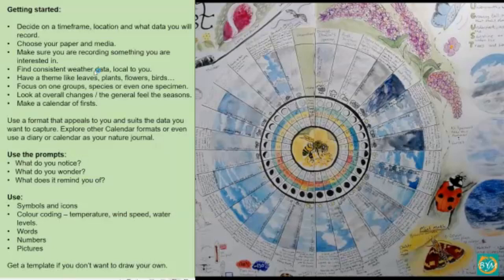If that feels too restricted, and you're on the other side of the spectrum, then you can think, okay, I'm going to look at overall changes. I'm going to look at general feelings of the season. The other thing you could do is make a calendar of firsts. So this, again, goes back to the appearances of things. When do you see the first flower opening? When do you see the first butterfly appearing? So you make basically a calendar of when you see the first of different phenomena appearing.